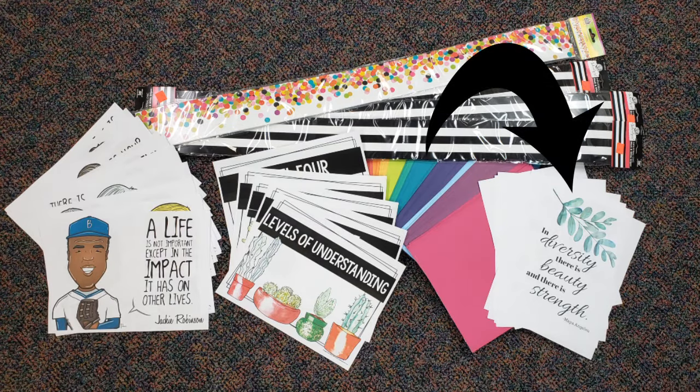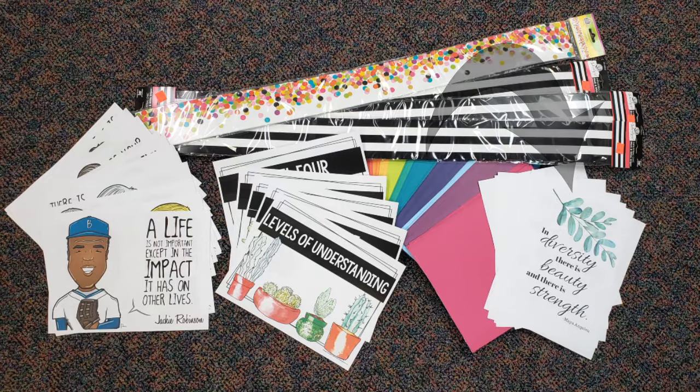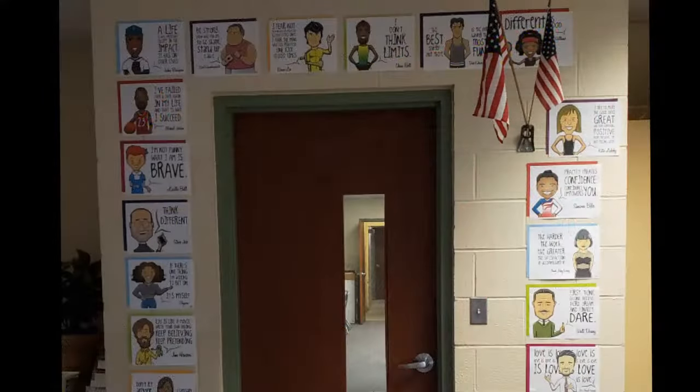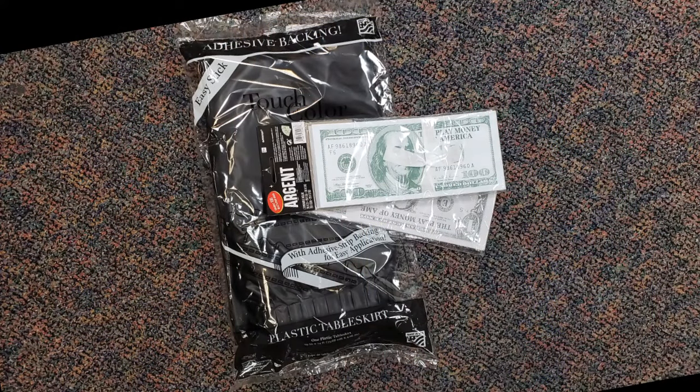And these watercolor plant posters are by Learning with the Kensingers, who, by the way, have over 30 freebies in their store. I will link all of these free posters in the description below. And as a side note, I did not laminate, so when I'm finished with these, then they can be easily recycled. Okay, moving on to things I've gotten at the party store.